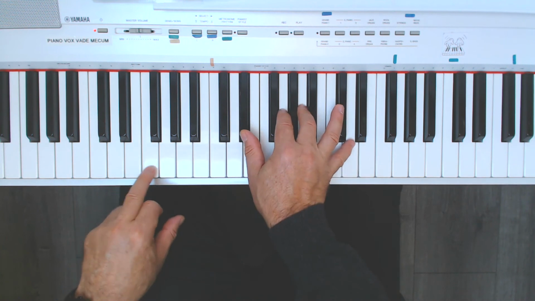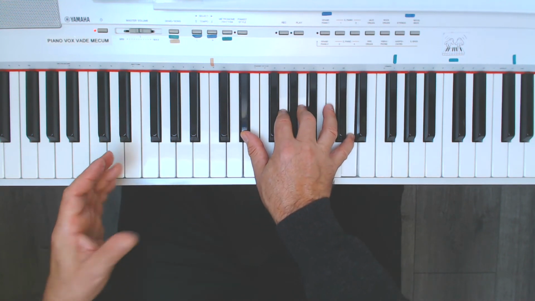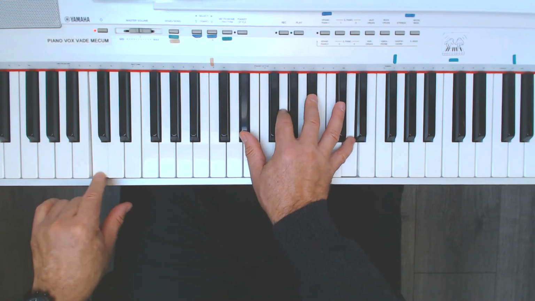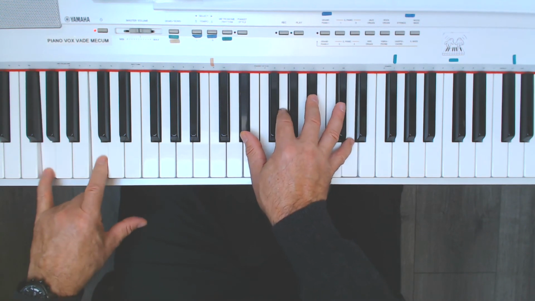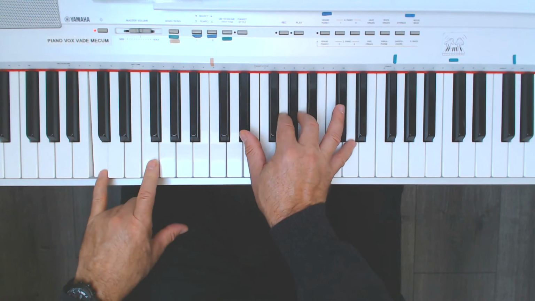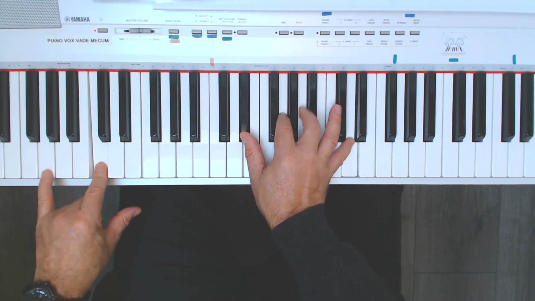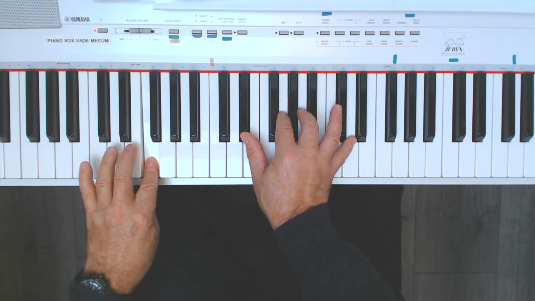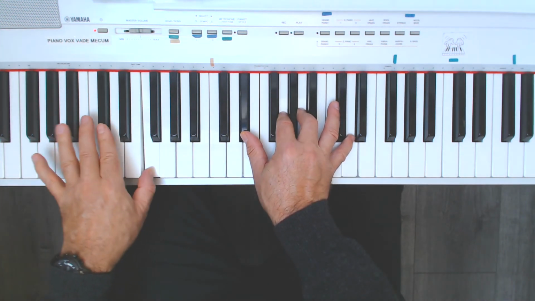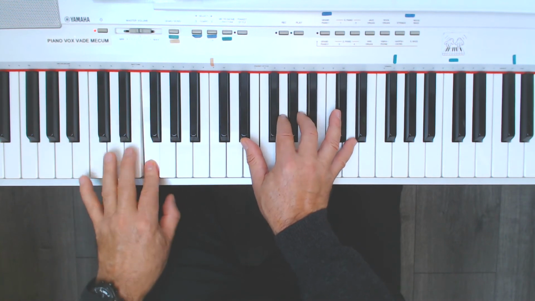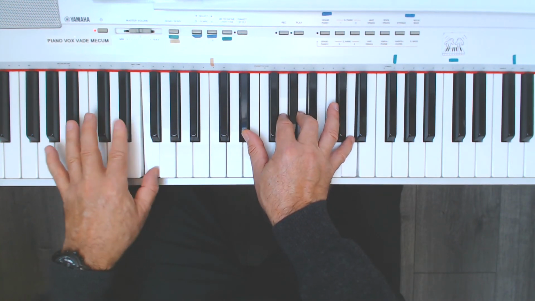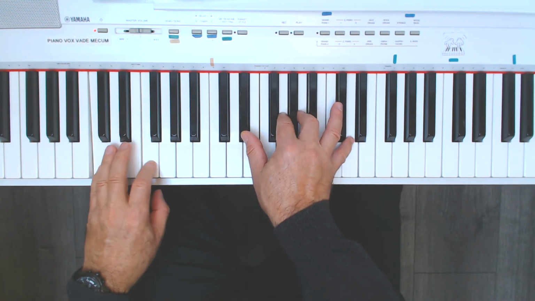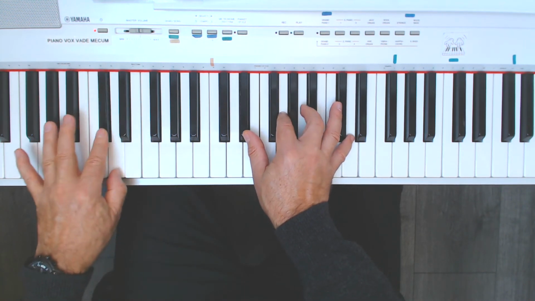So if you can play a regular basso ostinato like this, pam pam pam pam, and then if you can, you try to play inside, da dum ba da da dum.